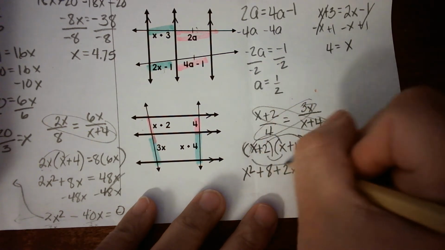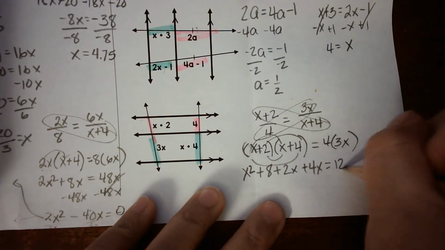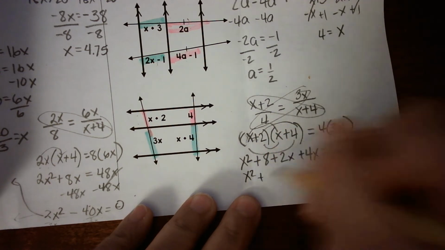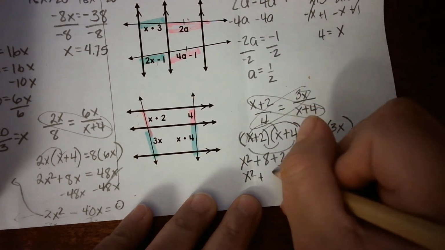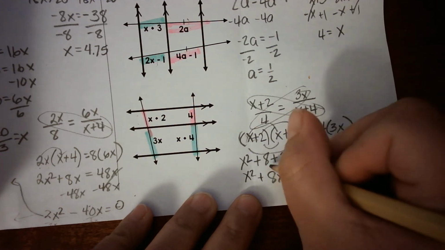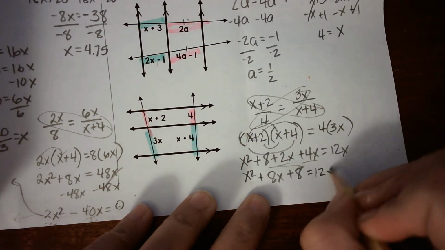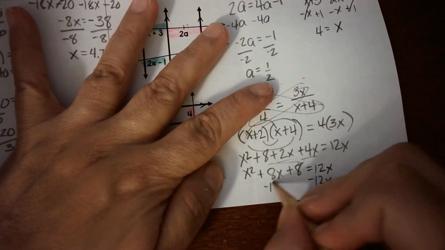And then you had a smiley face, plus 4x, is equal to 12x. Then you combine like terms: 2x and 4x make 6x, plus 8. Is equal to 12x. From here, I'm going to subtract the 12x from both sides.